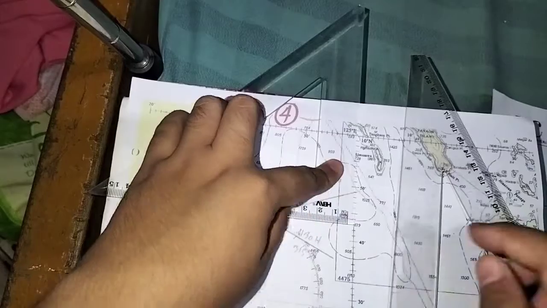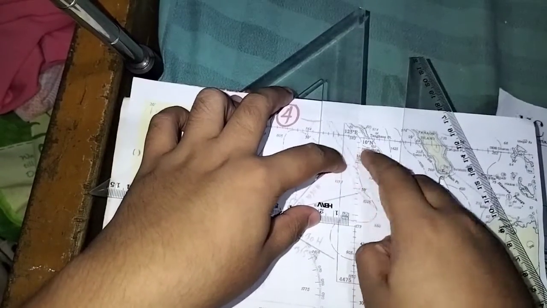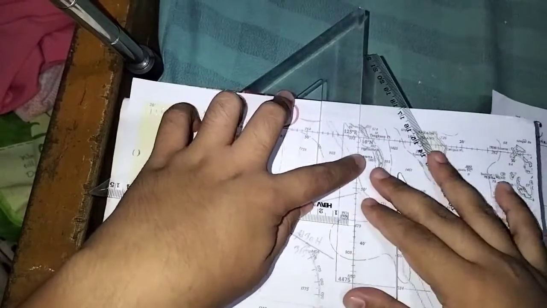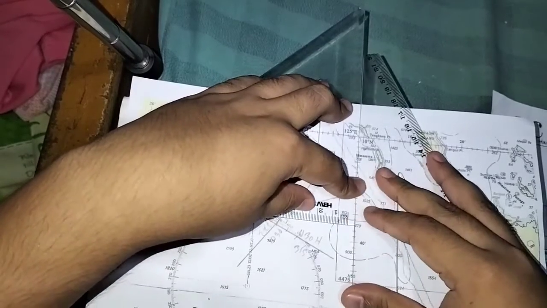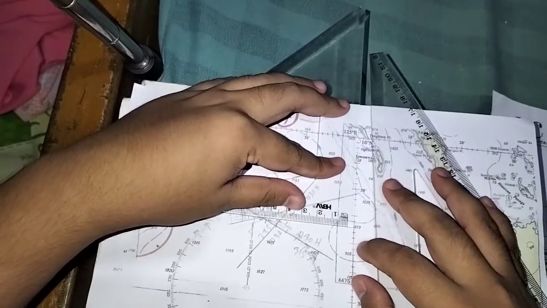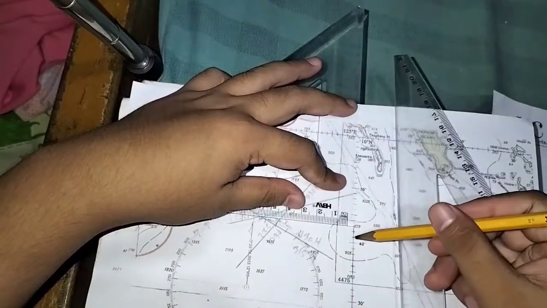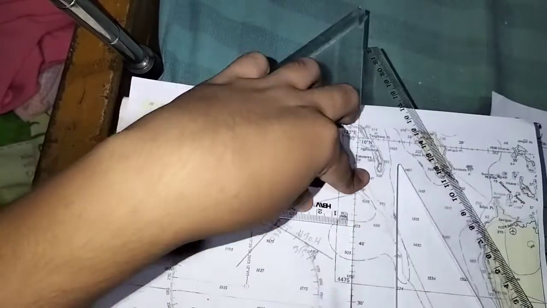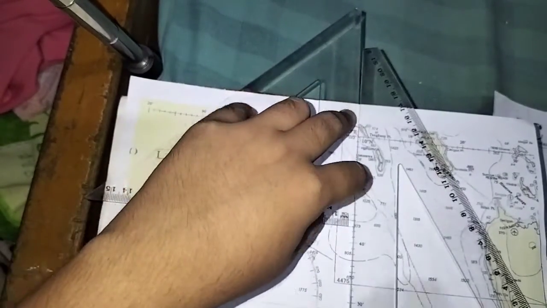Since it indicates here 10 degrees, the bottom part is 9 degrees. So the latitude is 9 degrees and 40, 41, 42, 43. So it is 9 degrees and 43 minutes.